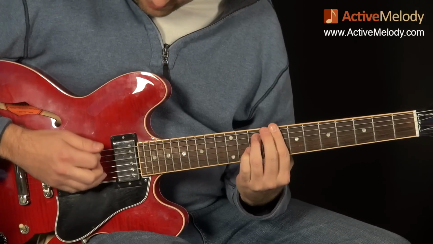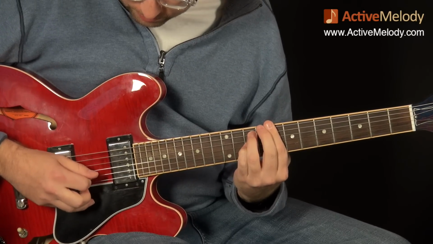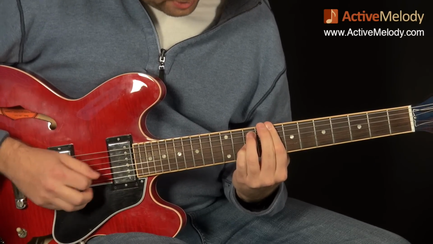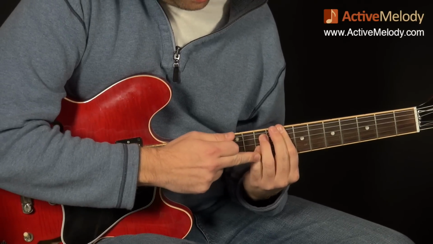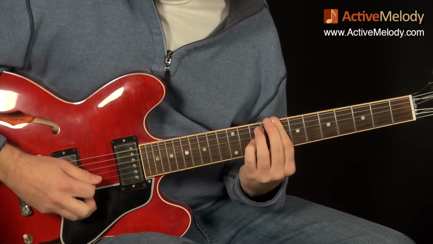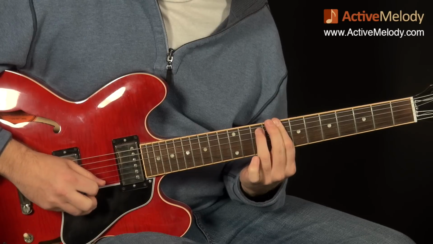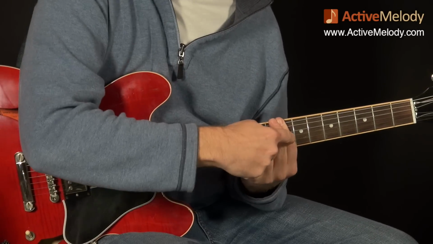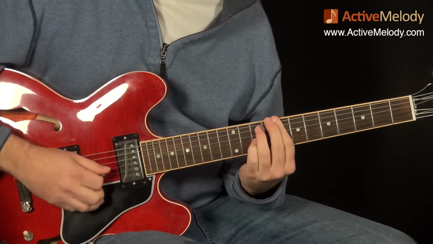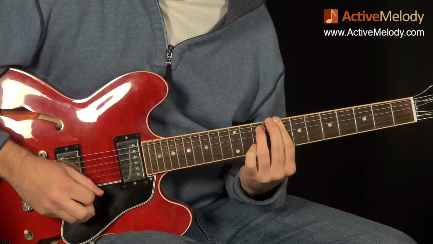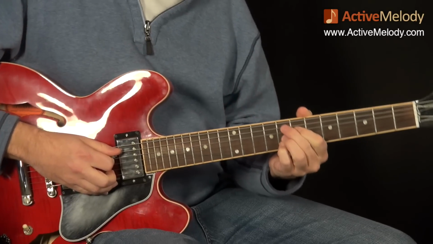So then what I played for the melody, I played the whole chord, then I put my pinky down on the 10th fret 3rd string, and then I took my pinky off, and that's the 2nd string, which is behind the bar here on the 8th fret. So that's the melody. And then I came down and went.